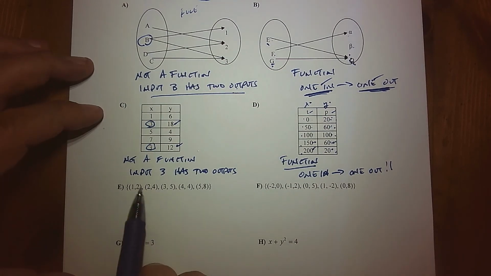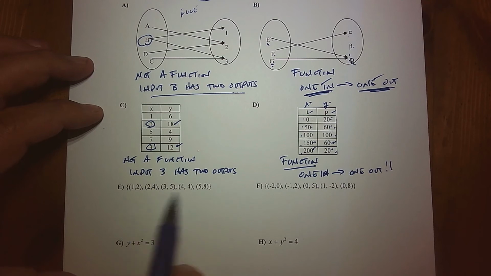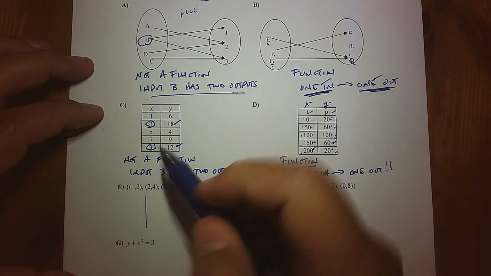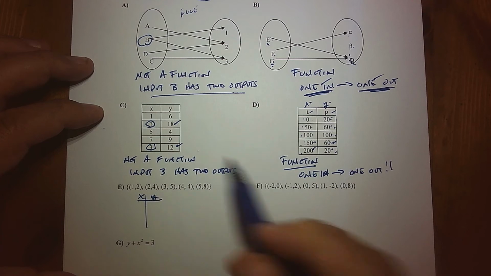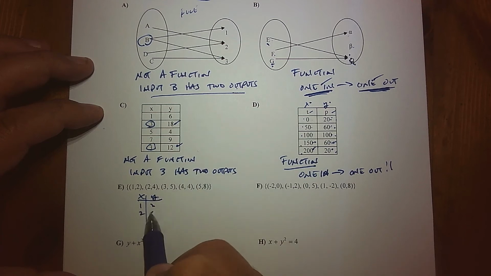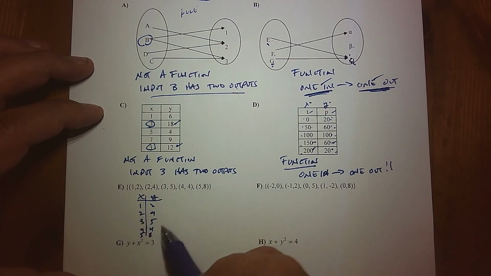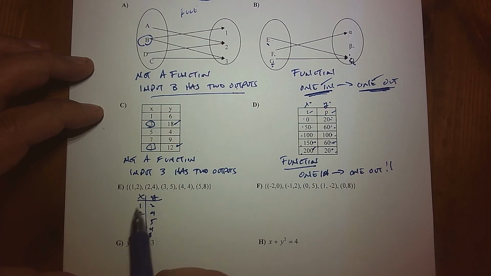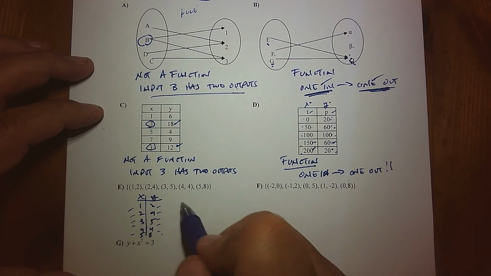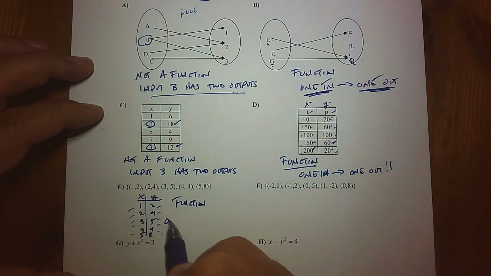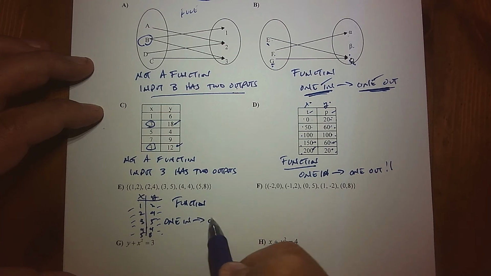Looking at the next round, if you can see it in this, that's great. If you don't really see it, I'd recommend putting it in a table. We have 1, 2, 2, 4, 3, 5, 4, 4, and 5, 8. So maybe seeing it visually in that table, we can see that each input goes exactly to one piece of output. So this is a function. One in, one out.